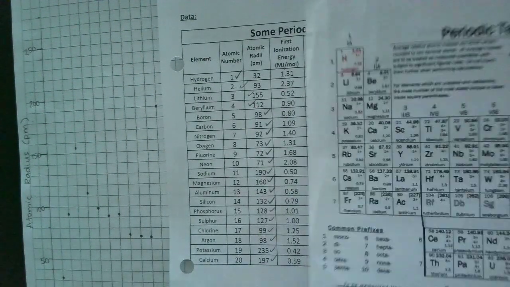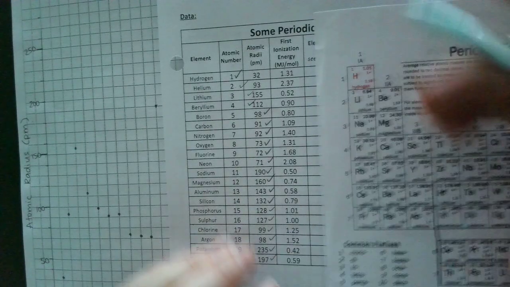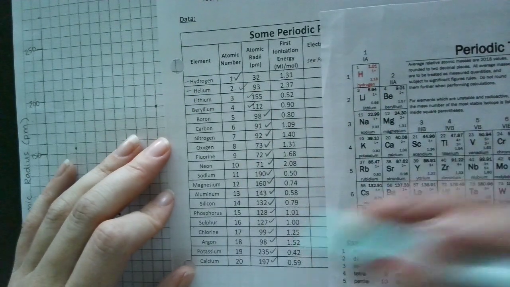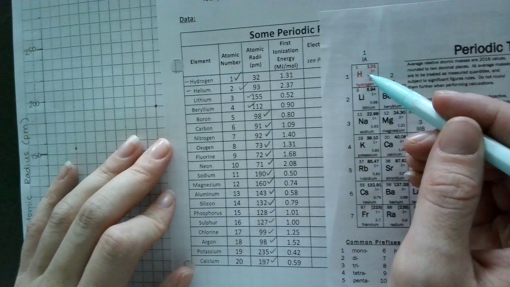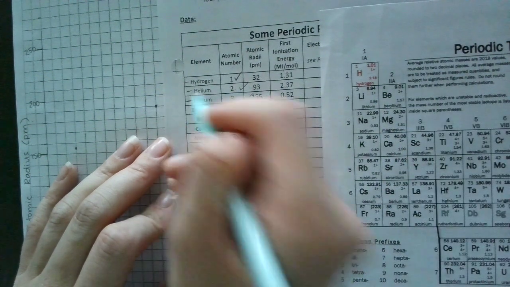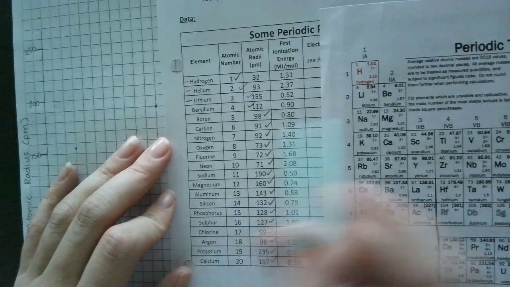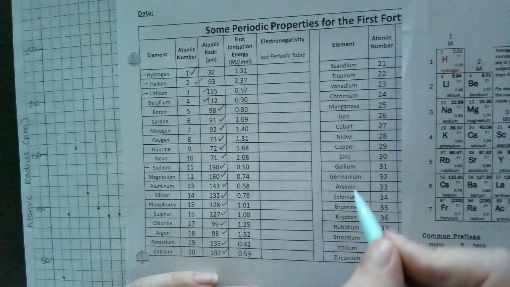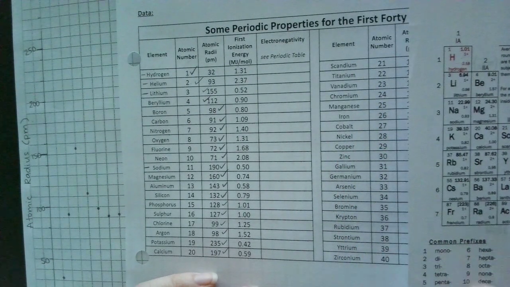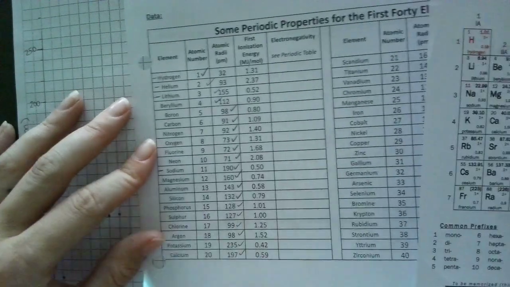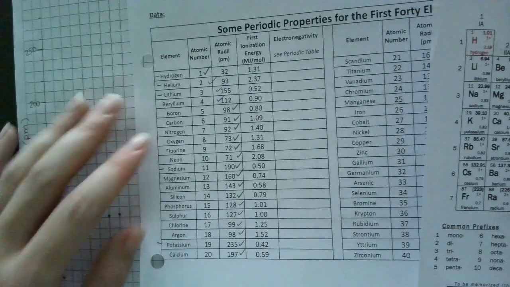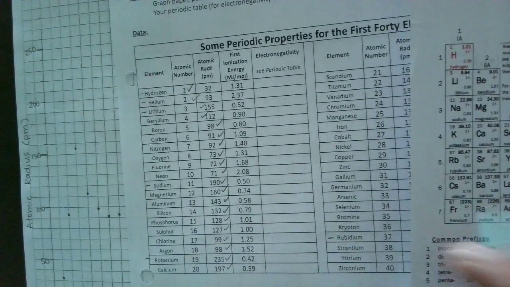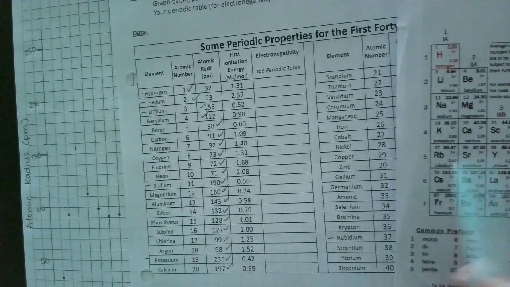So group 1 elements are along here. Hydrogen will get a label, lithium will get a label. Sodium will get a label, it's down here. Potassium, where's potassium? Potassium is number 19. Oh, potassium's right here. So that'll get a label. Rubidium will get a label, that's the last one of the group 1 elements that we graphed.